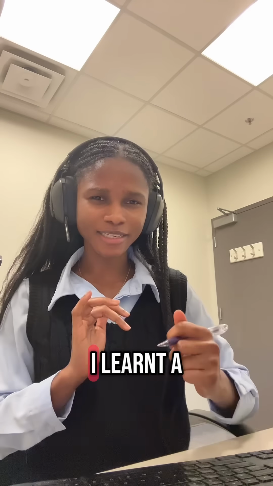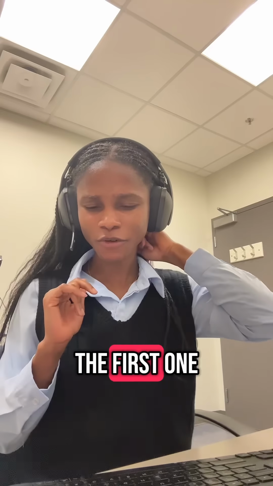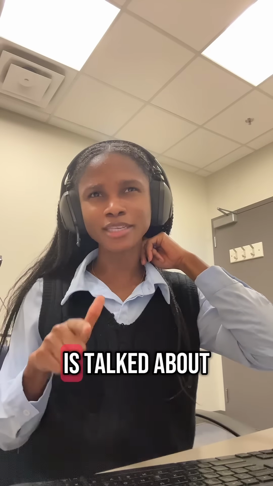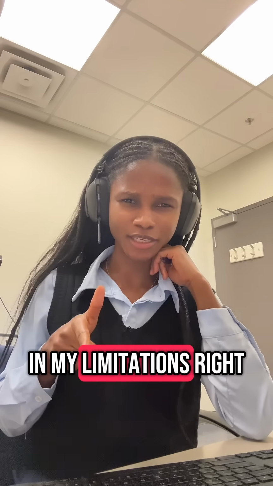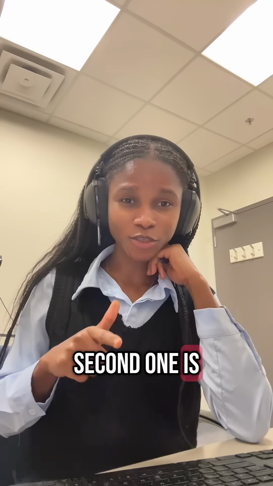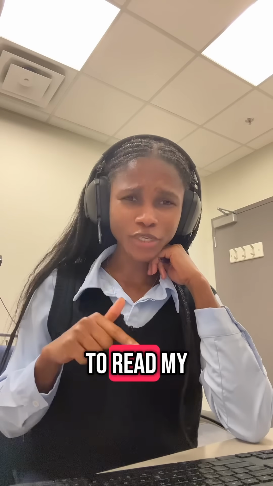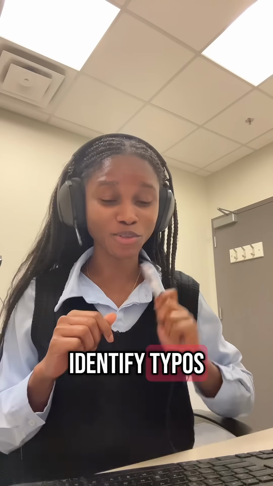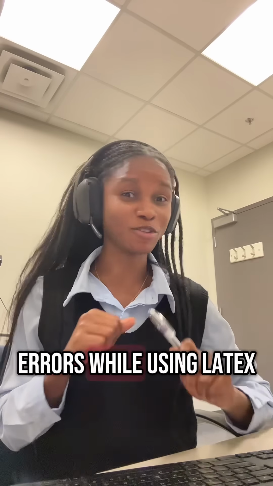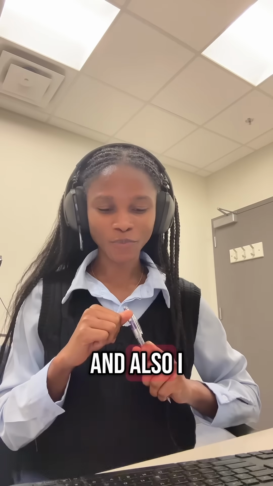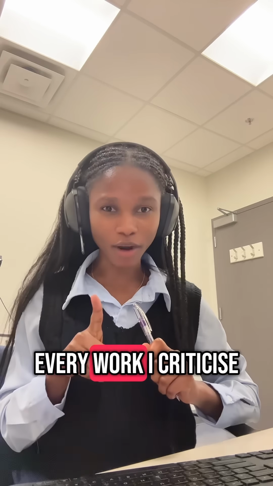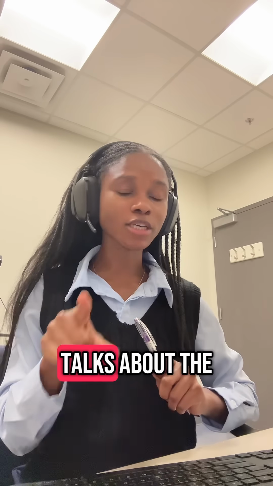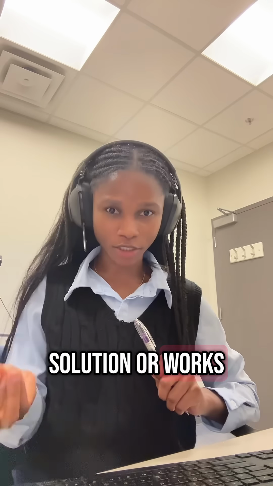And while writing, I learned a couple of things as well. The first one is to make sure every incomplete work is talked about in my limitations. The second one is to read my paper over and over again to identify typos and syntax errors while using LaTeX. And also, I learned that for every work I criticize, I should make sure my work talks about the solution or works on the solution.